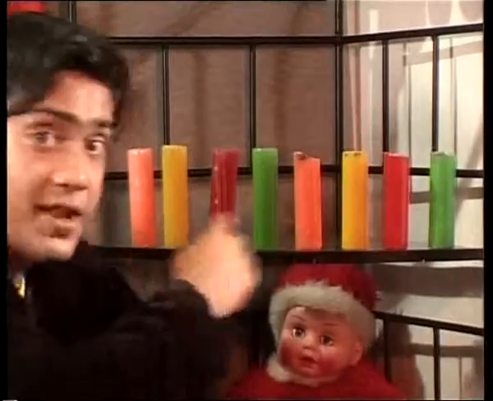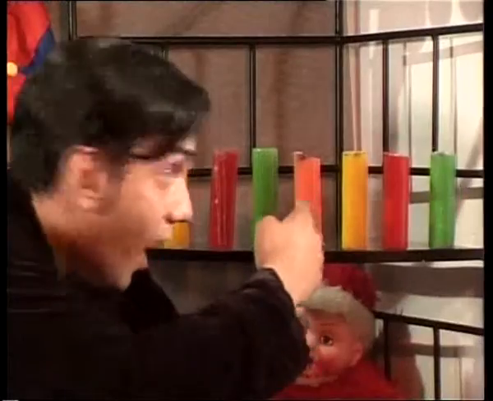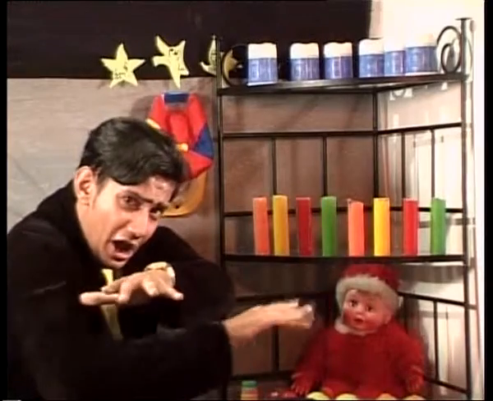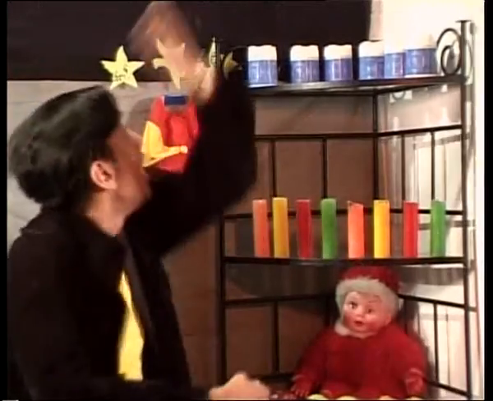Here we go. A 1, a 2, a 3, a 4, and a 5, and a 6, and a 7, and an 8. Good. So we have 8 candles here. And now let's see how to write 8.